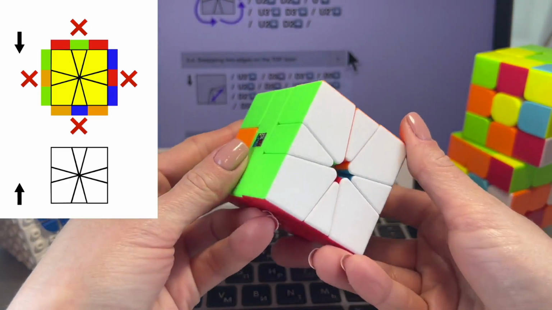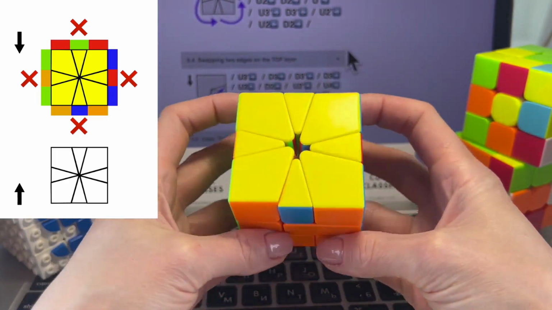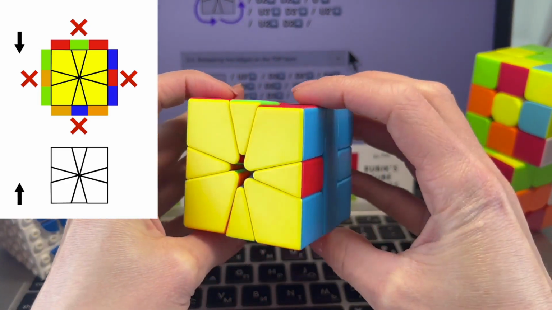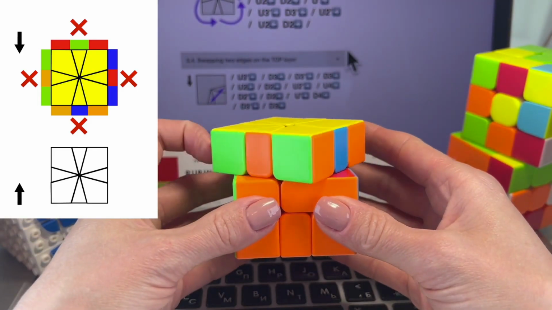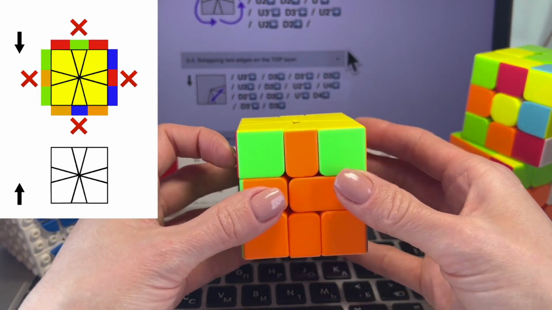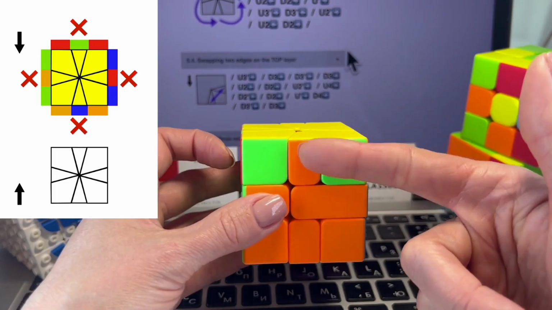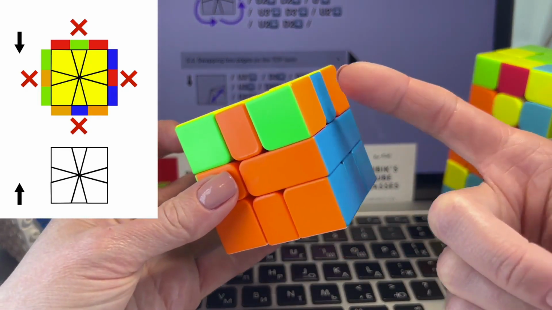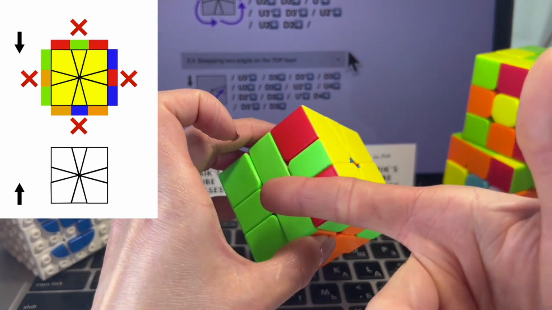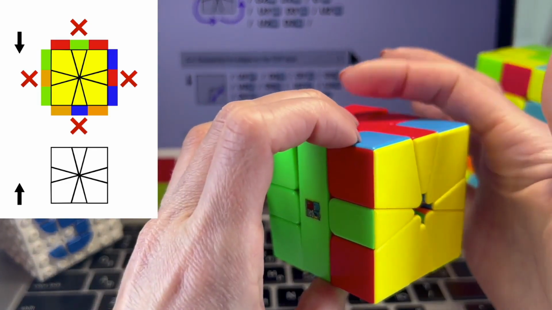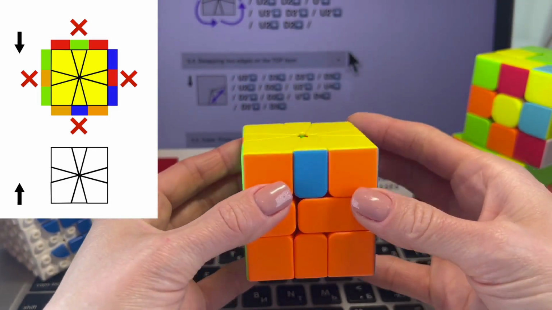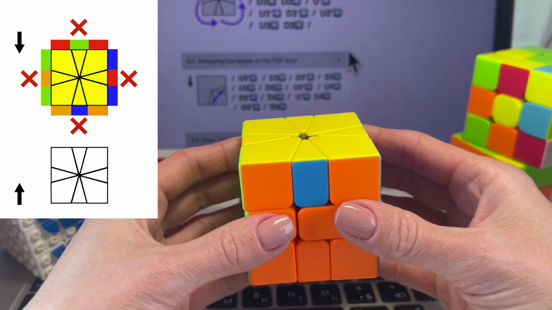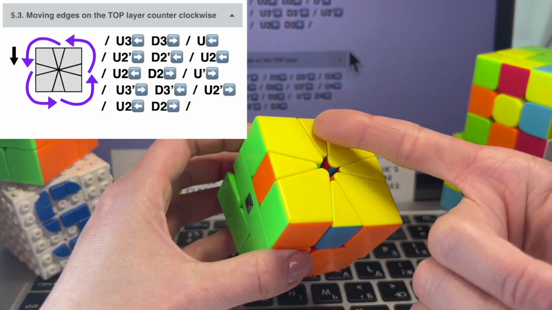Here's the situation. All the edges on the bottom are solved, but there isn't a single solved edge on the top. But if you rotate the top layer and match an edge with its corresponding centerpiece, for example, orange-orange, blue-blue, green-green, and red-red, that means we just need to perform the 5-3 algorithm, rotating the edges counterclockwise.